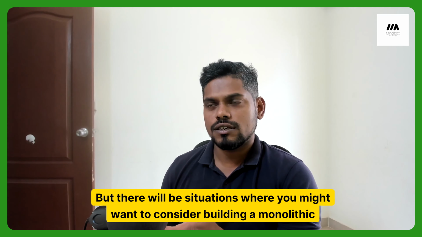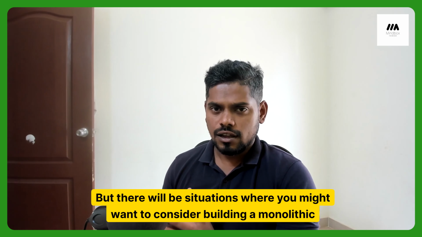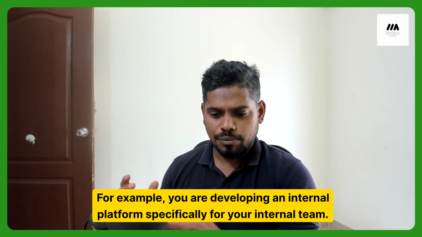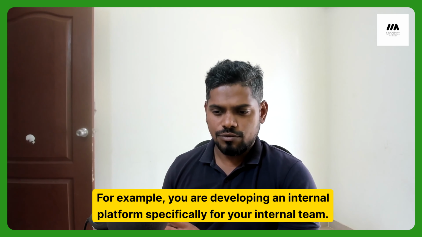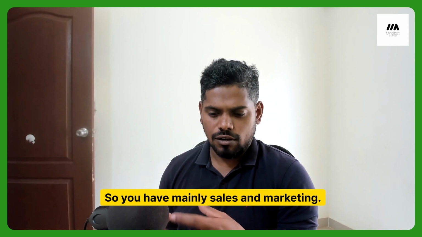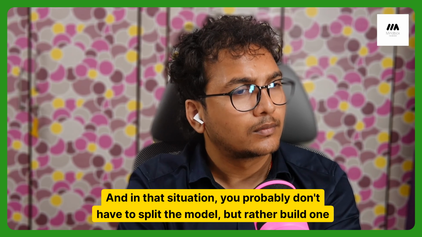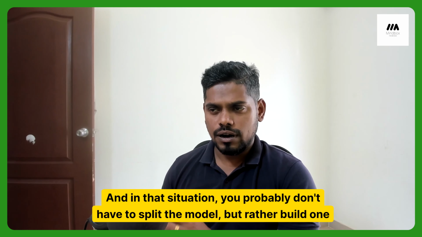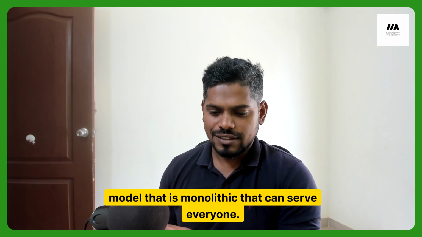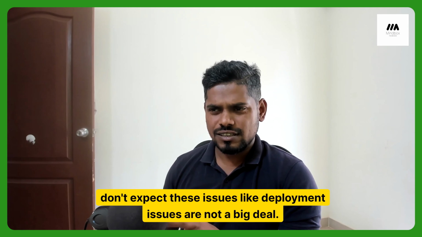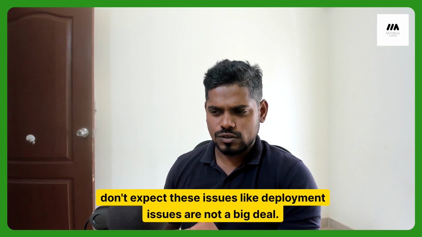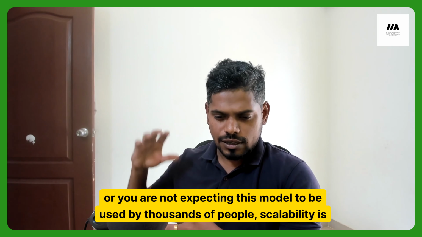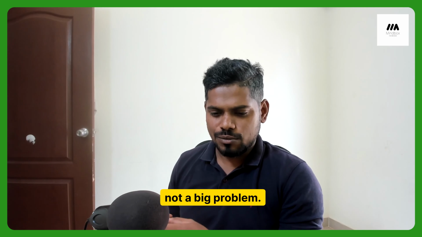But there would be situations where you might want to consider building a monolithic application. For example, you are developing an internal platform specifically for your internal team, mainly sales and marketing. In that situation, you probably don't have to split the model, but rather build one monolithic model that can serve everyone. Deployment issues are not a big deal, and you are not expecting this model to be used by thousands of people, right? Scalability is not a big problem.